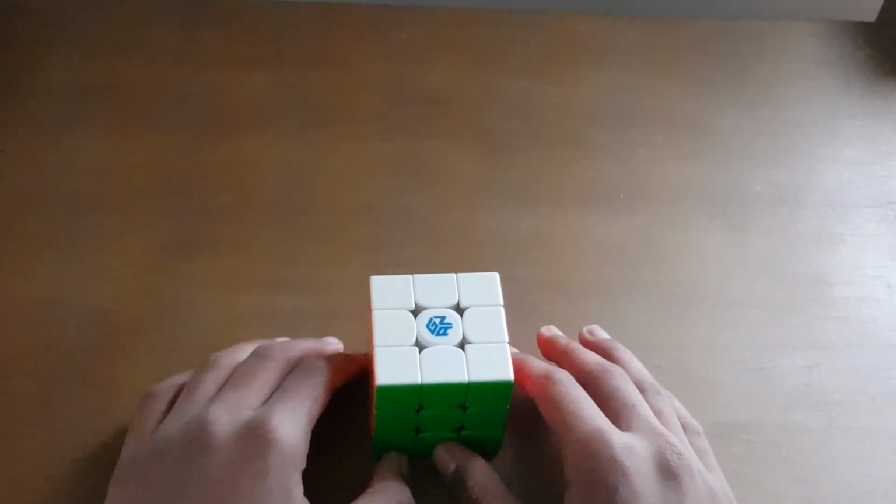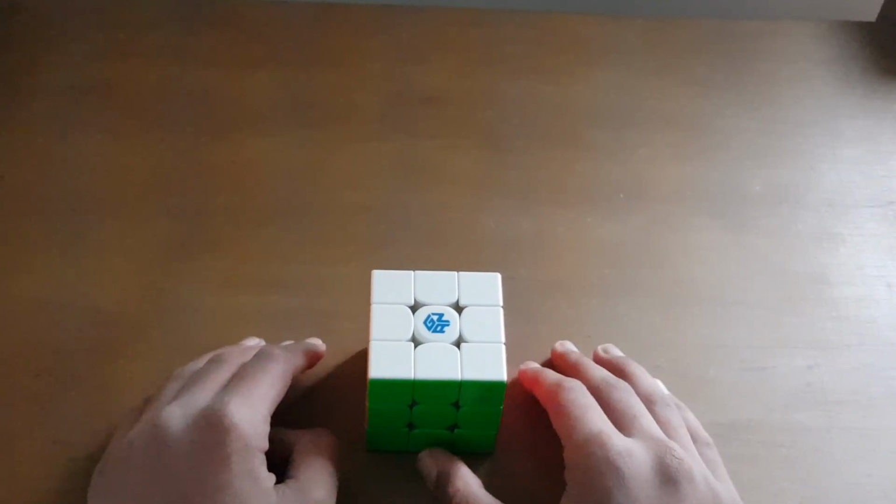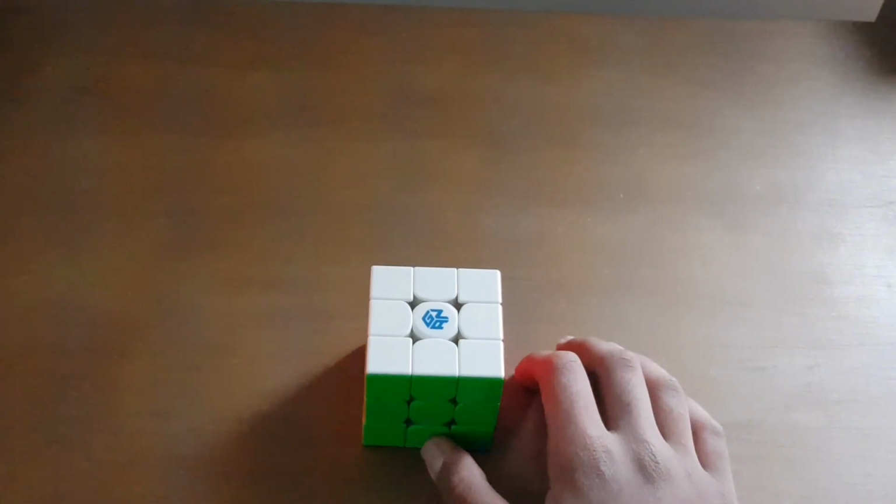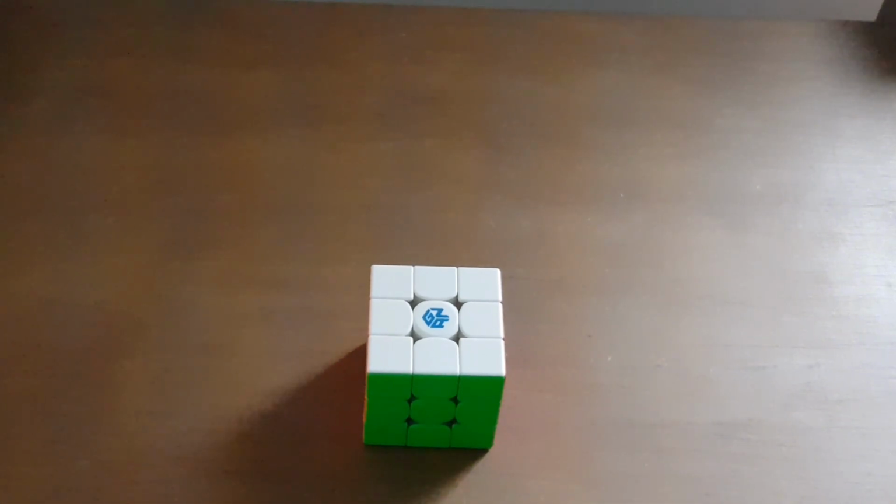So that is 10 3x3 example solves with intuitive ZBLS, if you want to call it that. But yeah, thank you for watching, and see you in the next one.